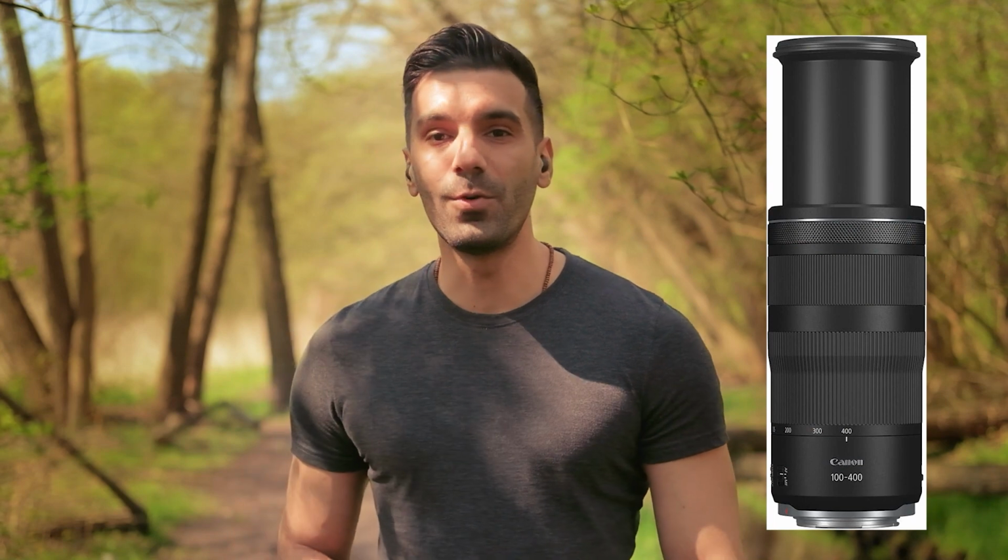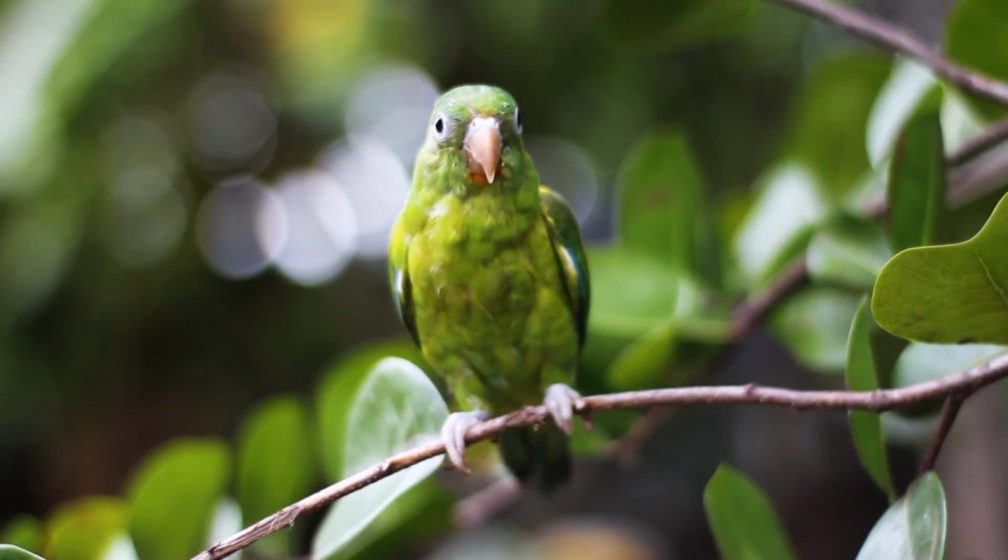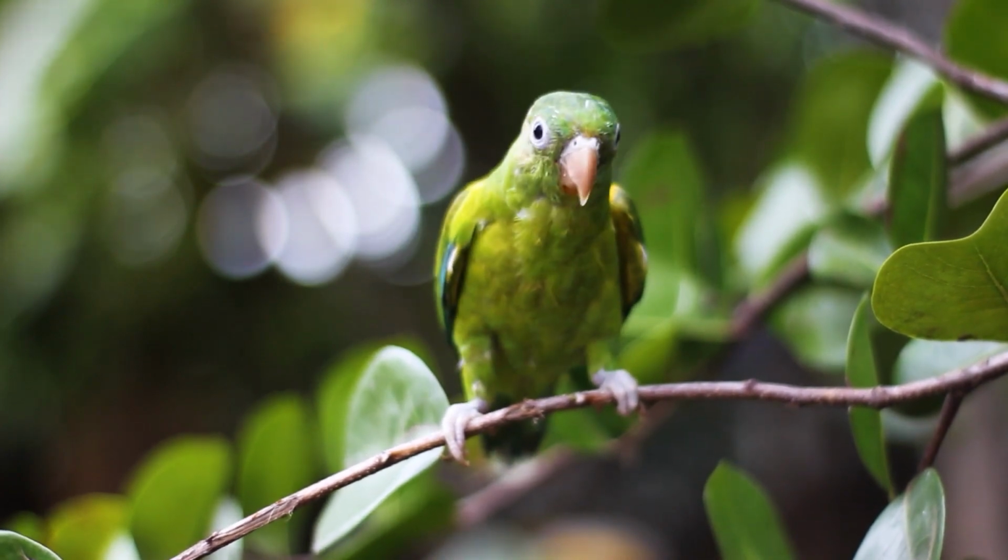And let's see some of them. This is Canon 100 to 400 millimeter. The aperture is 5.6 to 8. As you see, it can go to 400 millimeters, which means you can zoom to a very long distance. For example, when you see a bird on the tree, you can capture it with this lens.